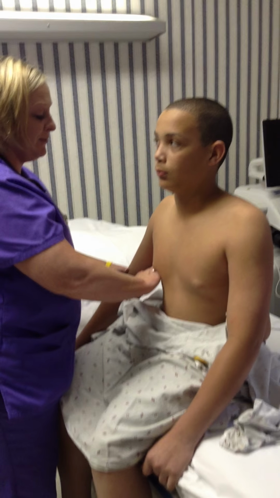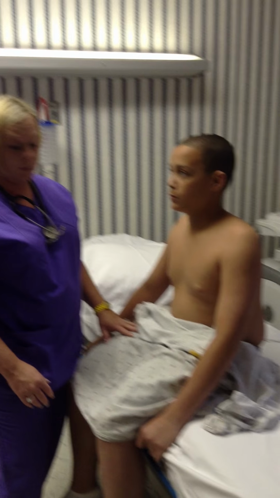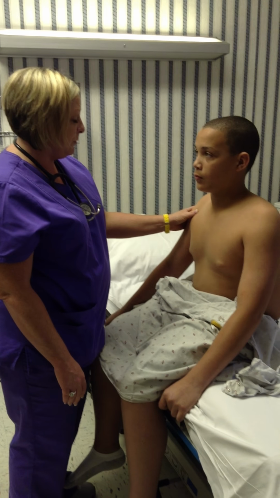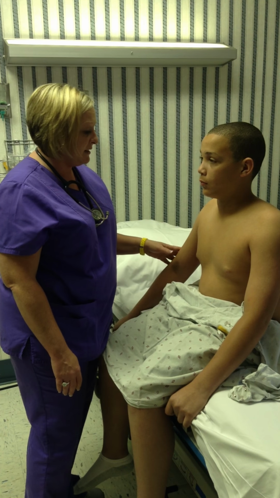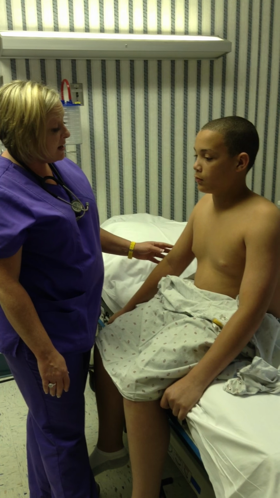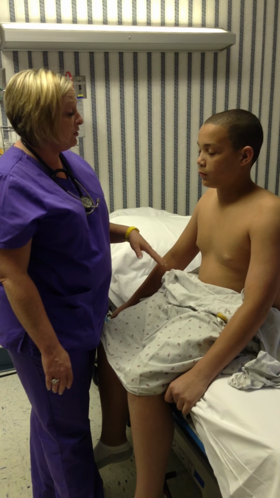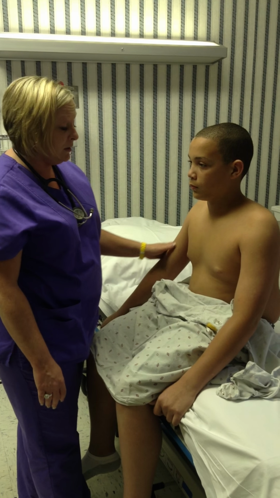99. Thank you. Okay, and the vibrations do feel equal bilaterally. If you were to have an increase in the tactile fremitus, it indicates a consolidated lung. If the tactile fremitus was decreased, that's more indication of a pleural effusion or a pneumothorax, and Micah's is normal.